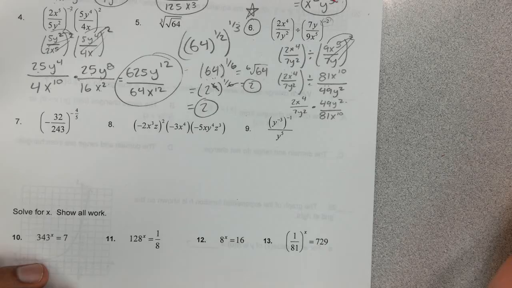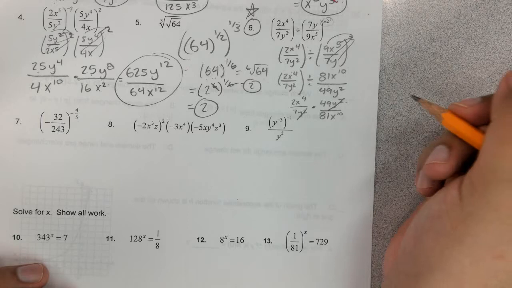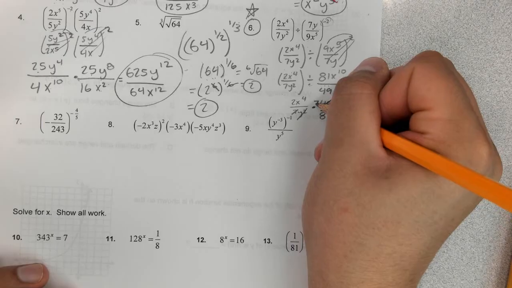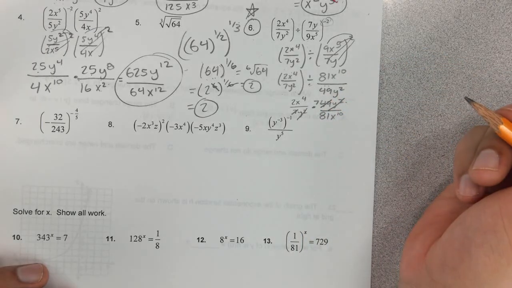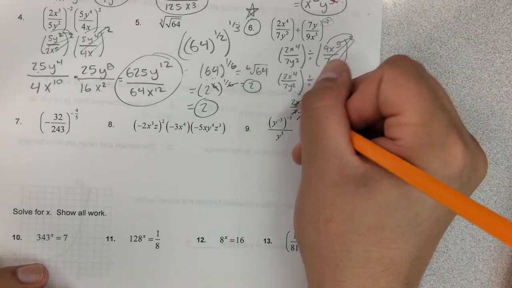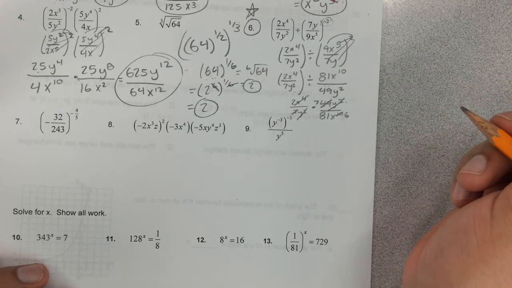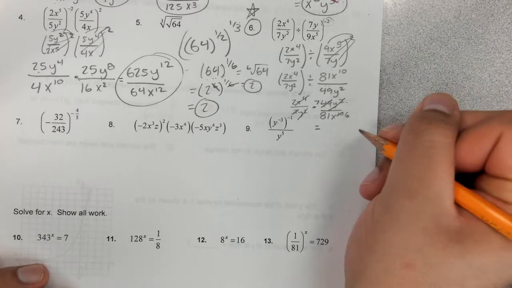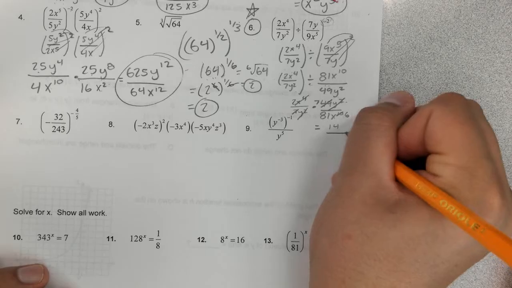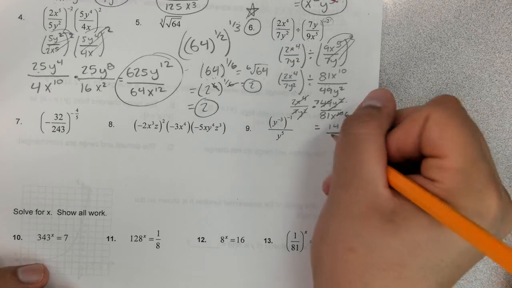Alright, so now let's start simplifying this. Let's see what cancels out. The y squared terms just go away. 49 over 7 is just 7 over 1. Then we have 4 x's on top, 10 x's on the bottom. So these 4 x's cancel 4 x's here, so we're left with x to the 6. So this is what we have as of right now: 2 times 7, which is 14, over 81x to the power of 6.